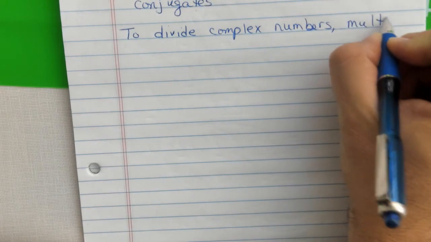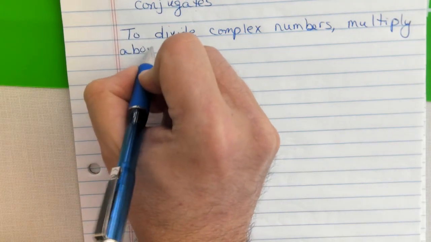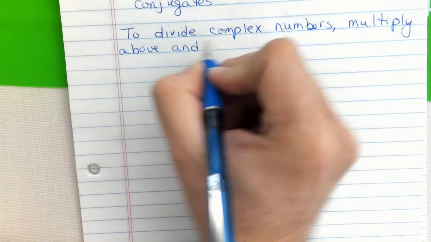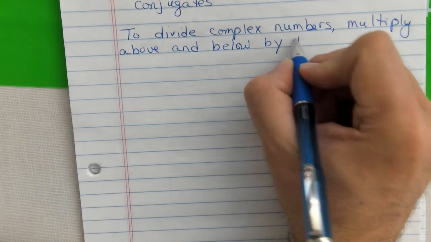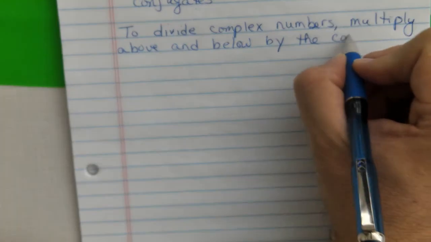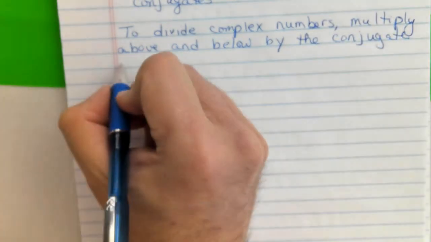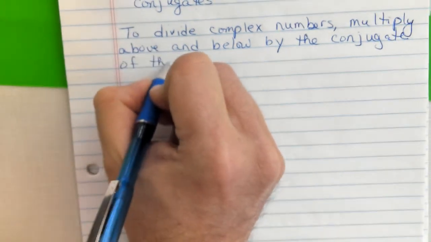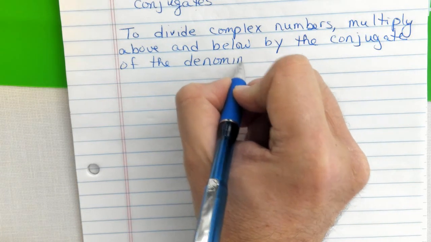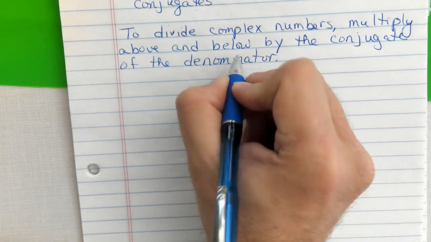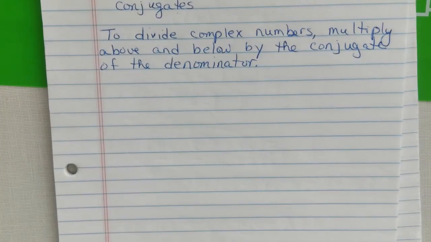Multiply above and below by the conjugate of the denominator. Multiply above and below by the conjugate of the denominator.